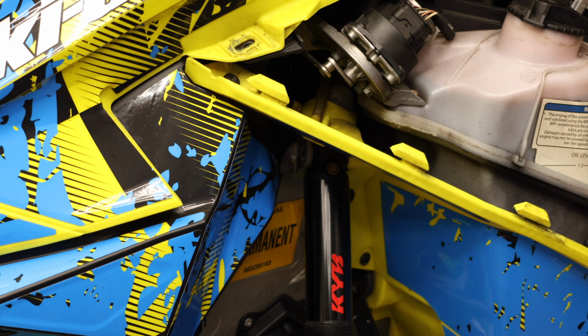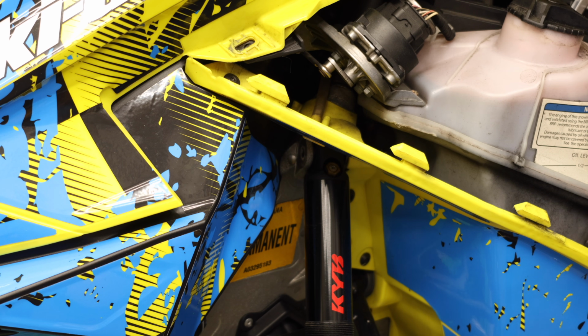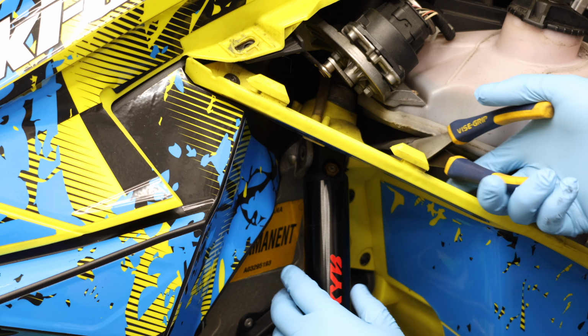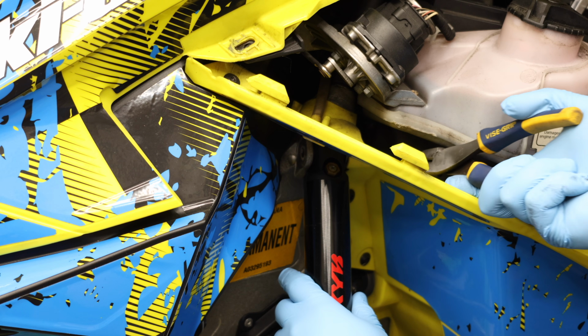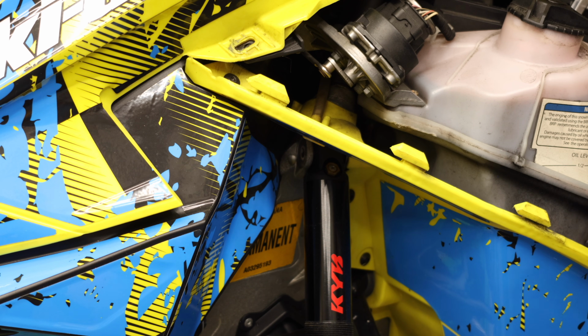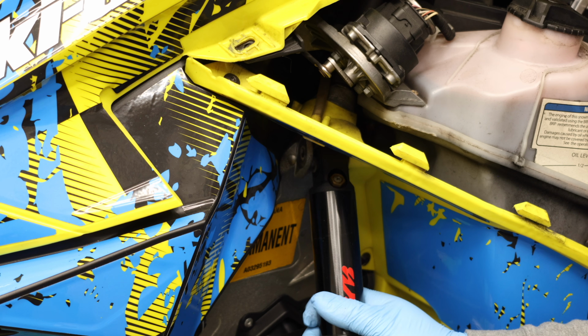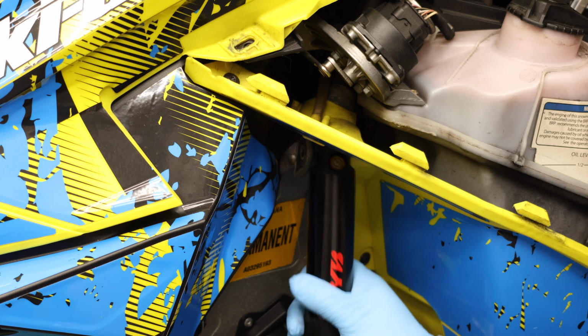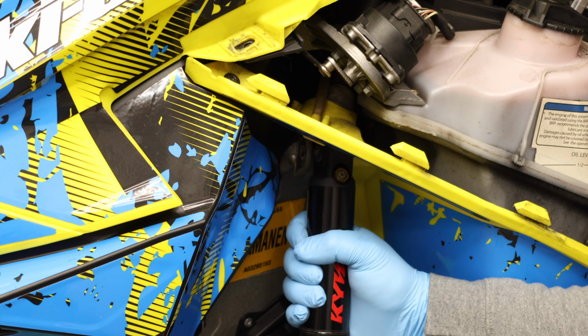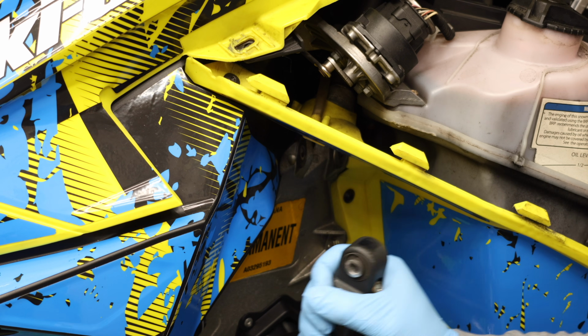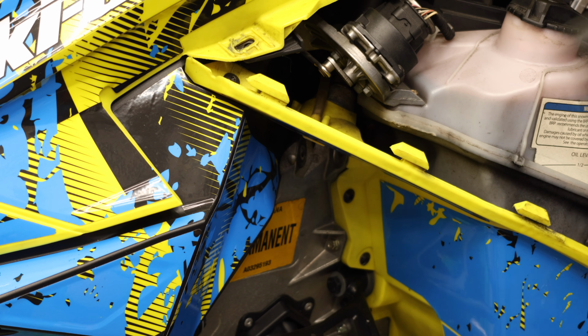Grab my needle nose pliers to help me here. That's why I'm showing you guys on the hard side, because the easy side's nothing. Okay, I got the bolt all the way out, but because I had my needle nose, I wasn't worried about dropping it. And then, ooh, come on now. There we go. And there is the stock KYB.